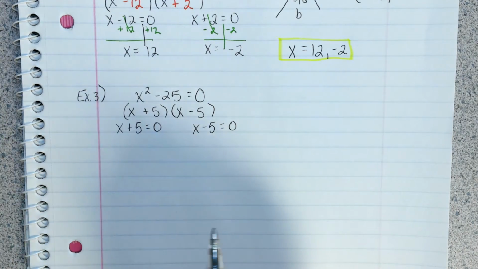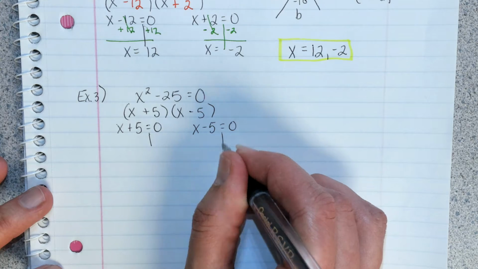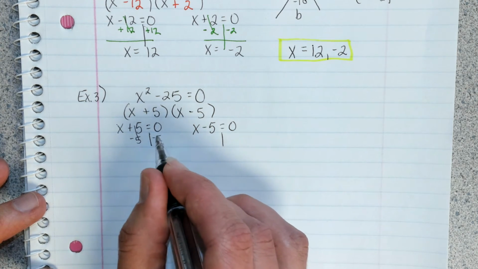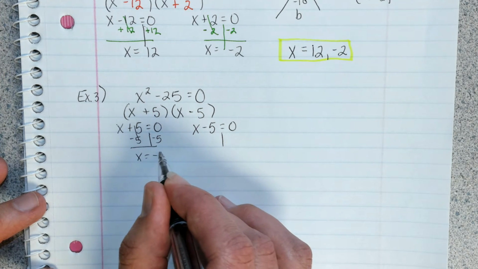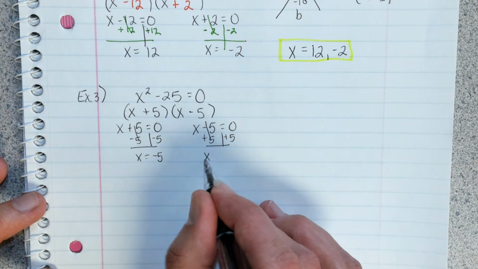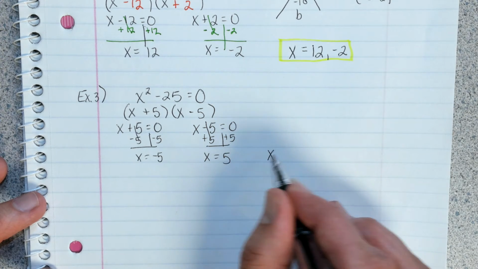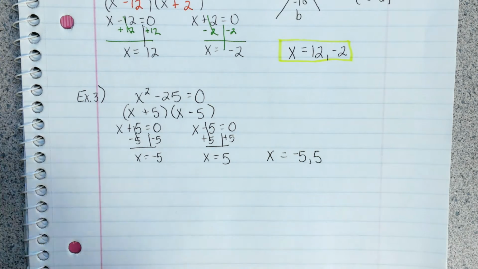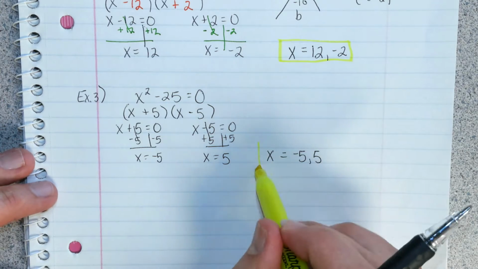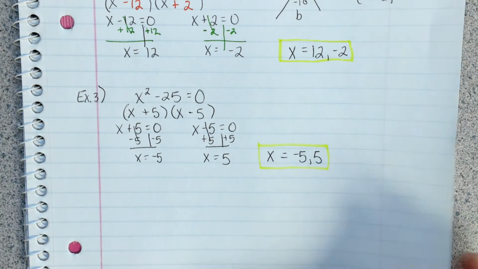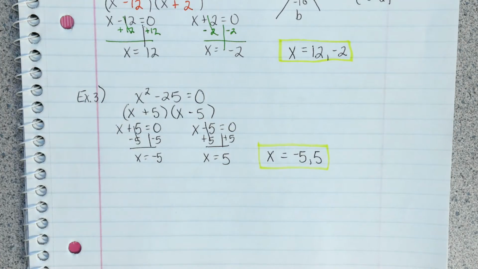You can probably do this in your head. I'm going to finish writing it out, but if you can do it in your head at this point, you can. So subtract 5, x is negative 5. Add 5, x is positive 5. Canvas wants you to write it like this. Once again, pause it here until you're caught up. We have a few more we're going to do.